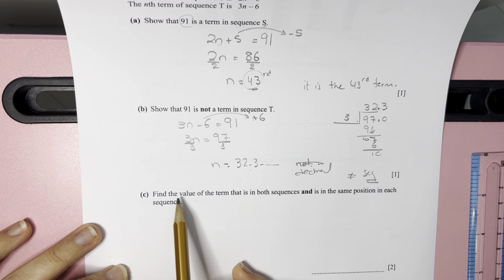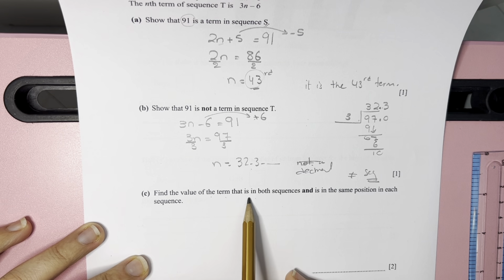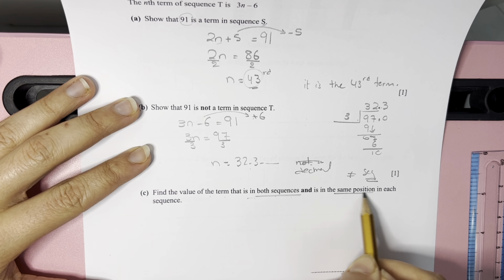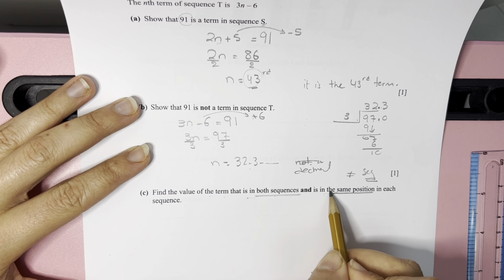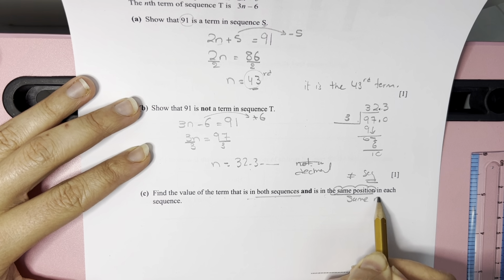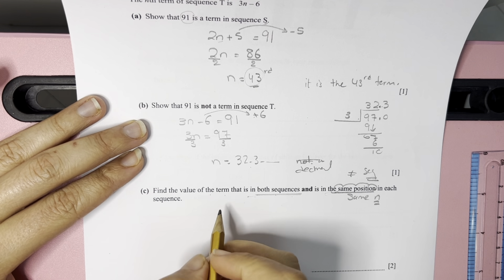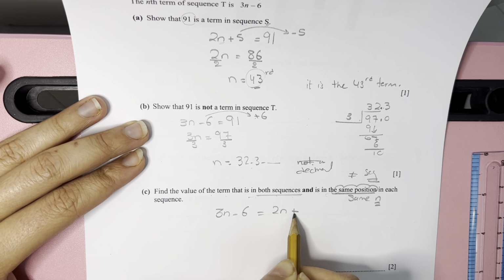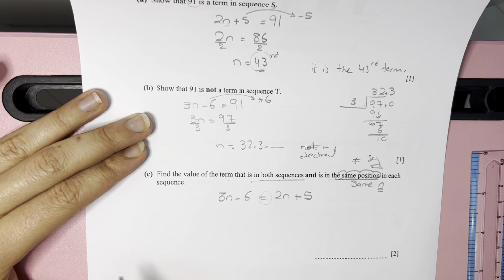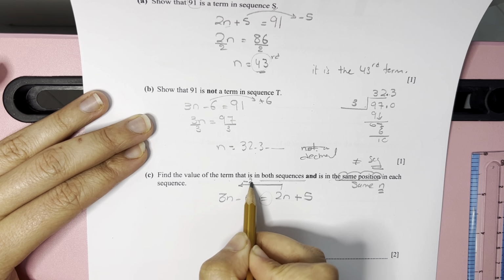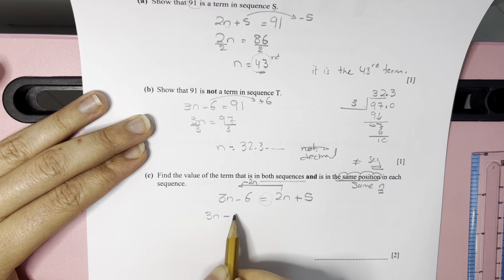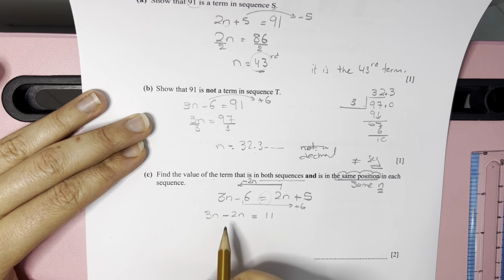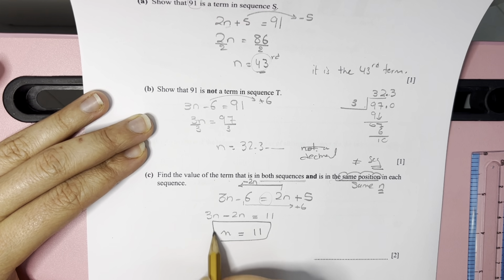Okay, find the value of the term that is in both sequences and in the same position. Same position means what? Same n. So I'm going to write the two sequences, 3n minus 6 equal 2n plus 5, and make them equal. Then the 2n to the other side by negative, it will be 3n minus 2n. Send the 6 to the other side by positive, it will be 11. So n equal 11. Did I finish?